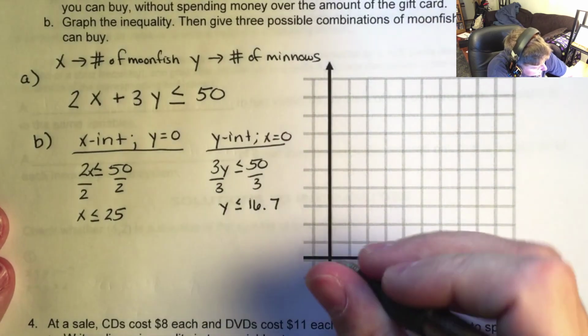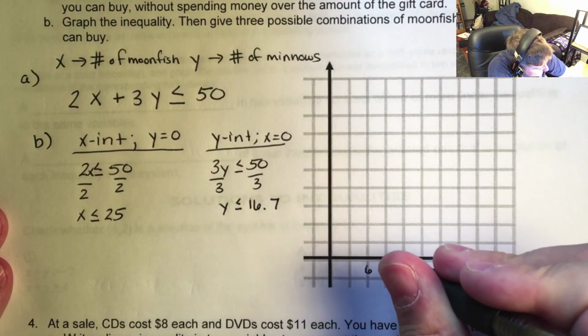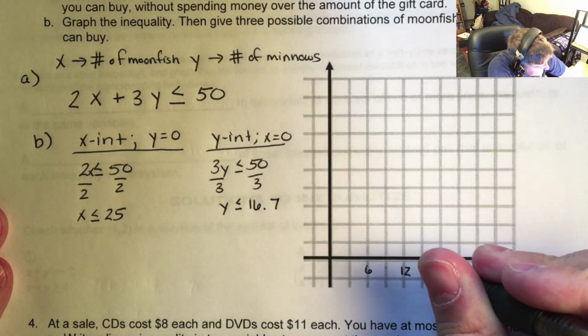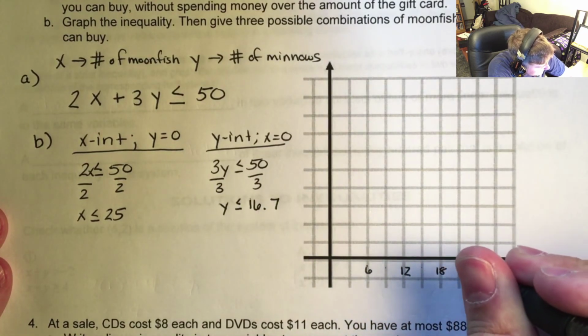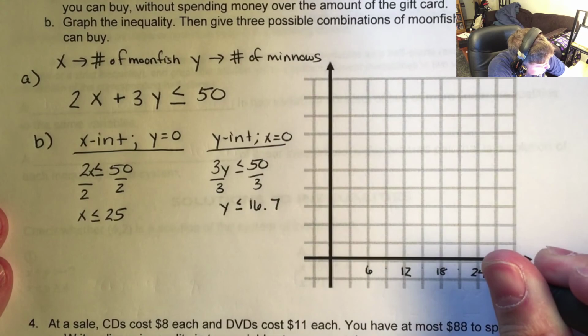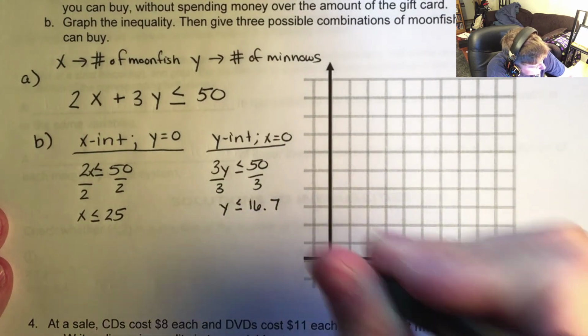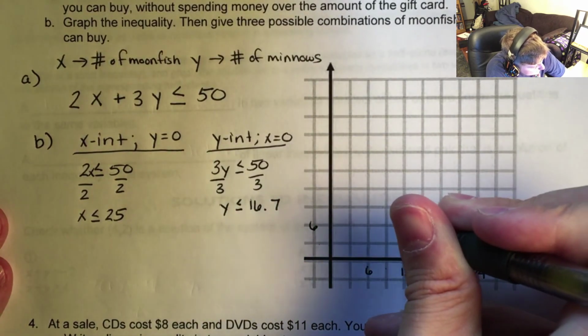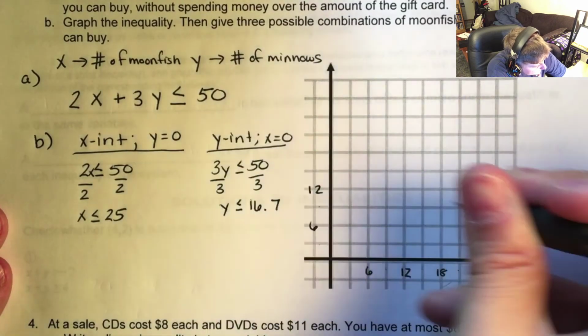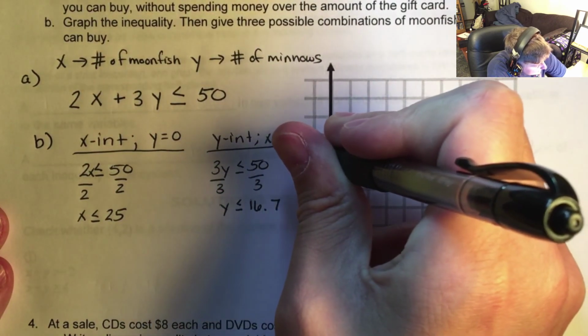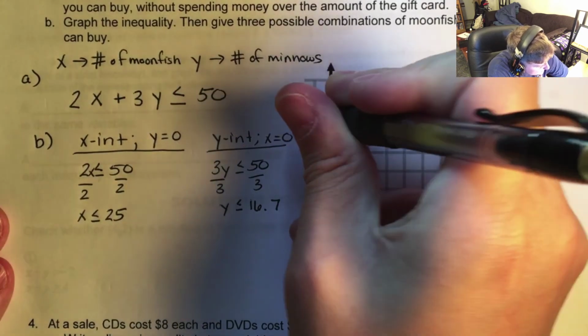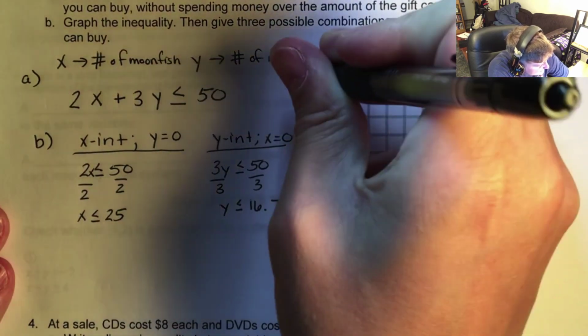Okay, so let's go. 3, 6, 9, 12, 15, 18, 21, 24, 27, 30.